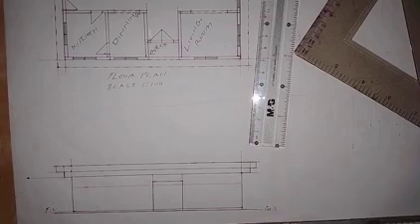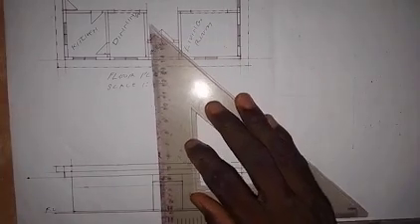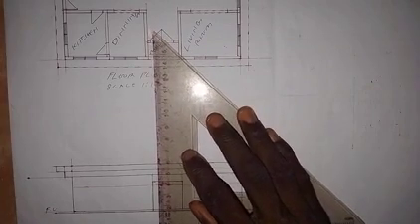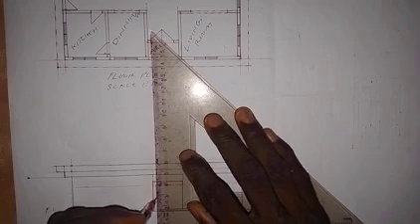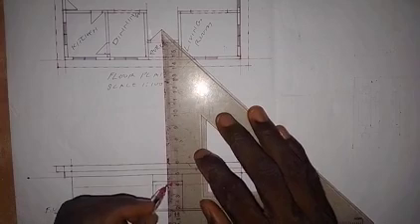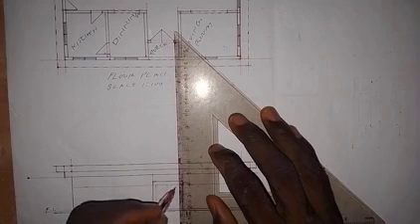So take note of that. Now I can draw a vertical line, from here down, also a vertical line from here down, then a vertical line here.